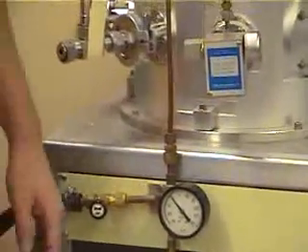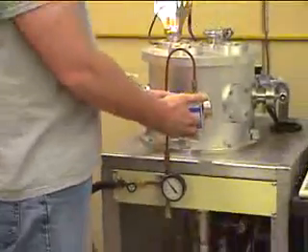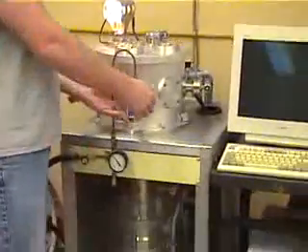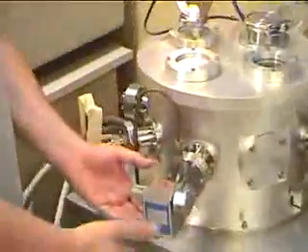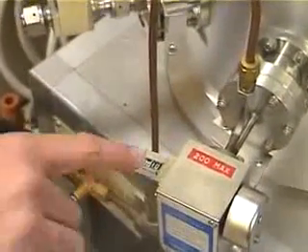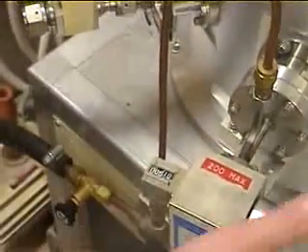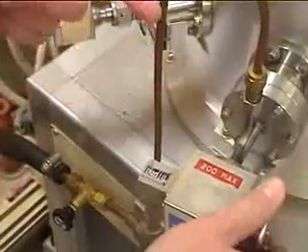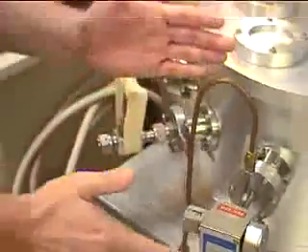Once you've done that, you can come over here and use the variable leak valve to basically let gas in and block it off from going into the vacuum chamber. As you can see right here, when this number reads 10, it's closed. And if you turn it this way and it goes up to 40, it's open. That's the range you want to keep it in, so you don't damage the equipment.